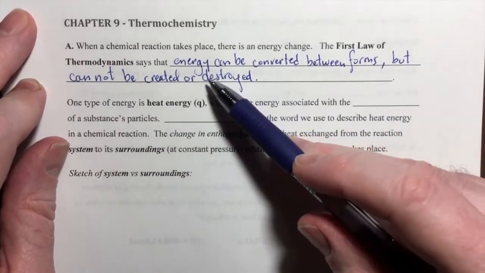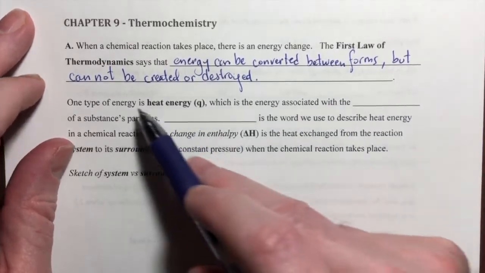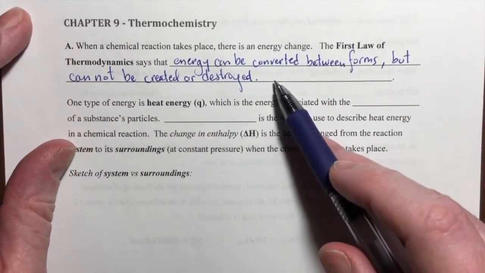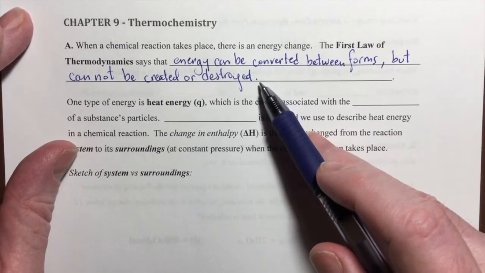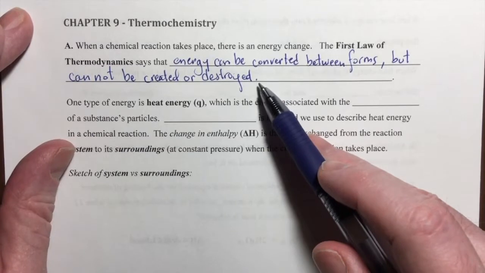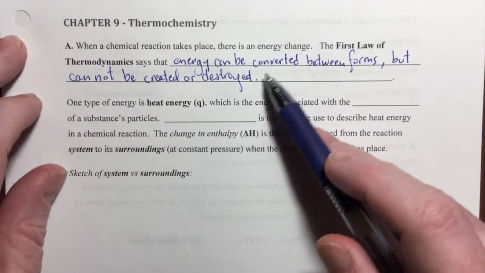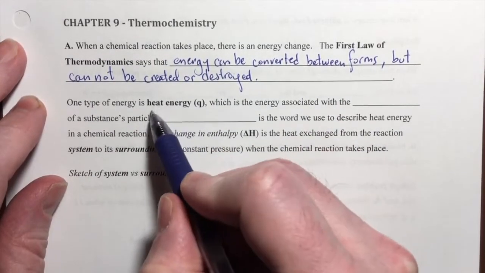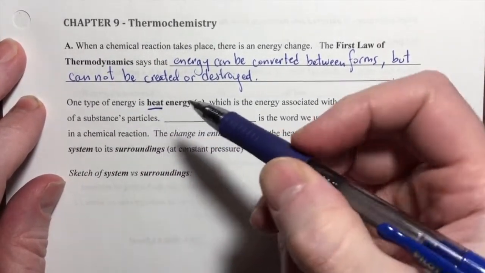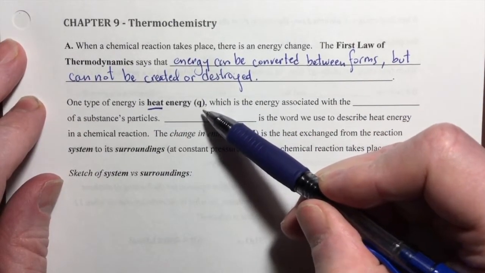So if you have energy, it can be converted between different forms of energy, but the energy cannot just be created or destroyed. It has to go somewhere. It can't just disappear, and you can't just poof, create energy out of nothing. There had to be energy there to begin with. So with that in mind, one of the types of energy that we can talk about is heat energy. And we represent heat energy with the lowercase q.